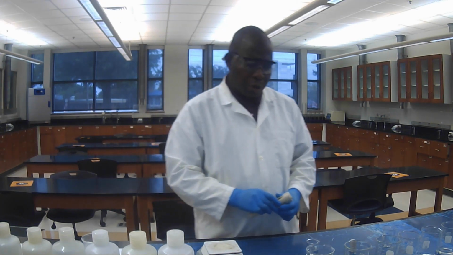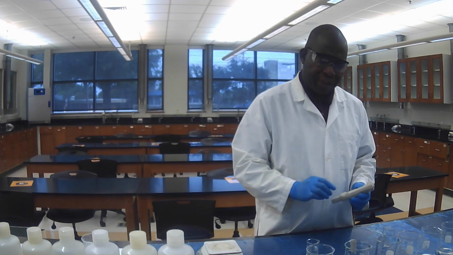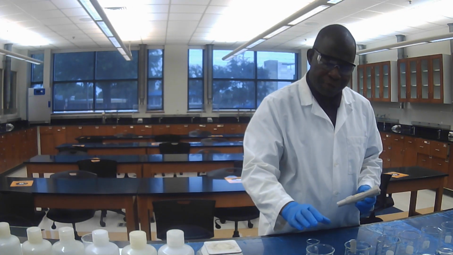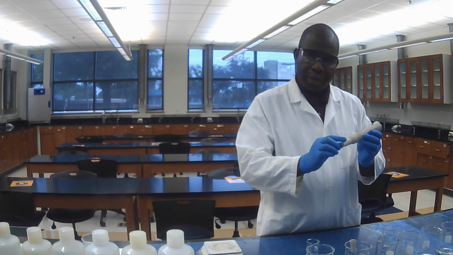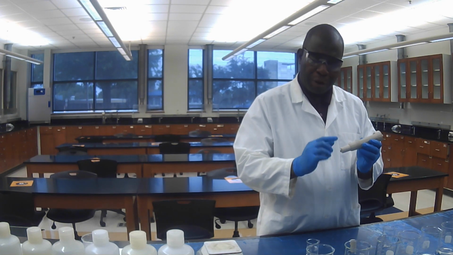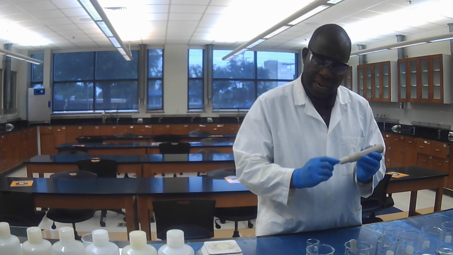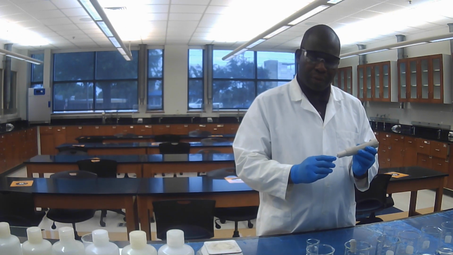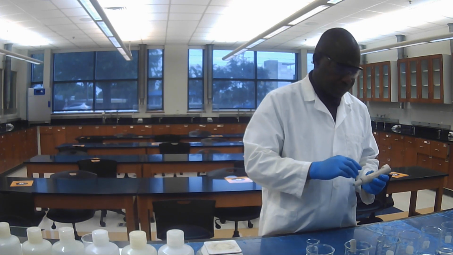Now, note that when you are taking the pH of each solution, you have to make sure you rinse the tip of the probe and dry it between each measurement.